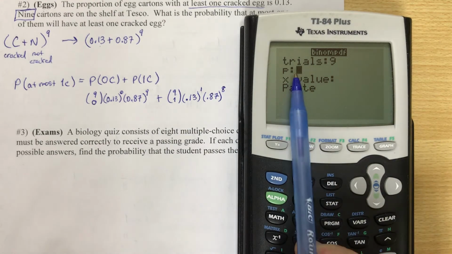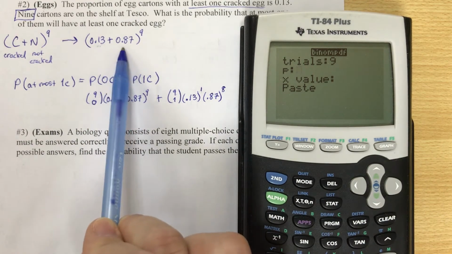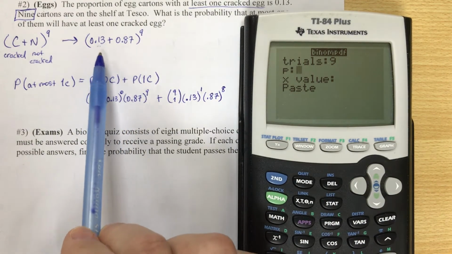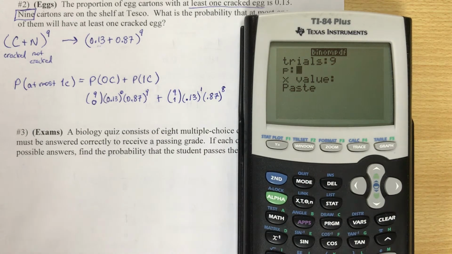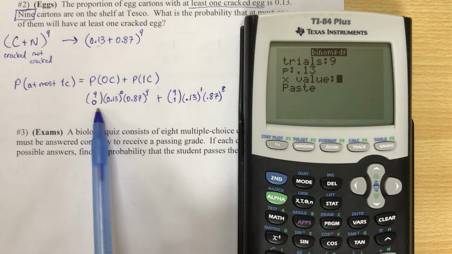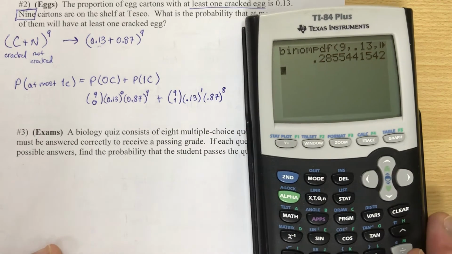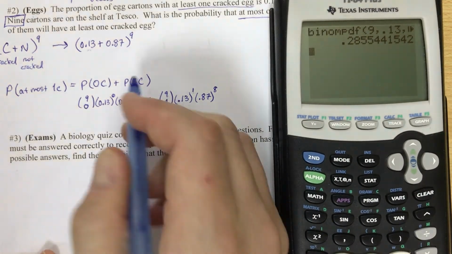Now that's, in this case, our success. This is success and this is failure right here. So success means that at least one egg is cracked in a carton. That is 0.13. The X value is the number of cartons that are cracked. So for here, it would be 0. And that's 0.2855.